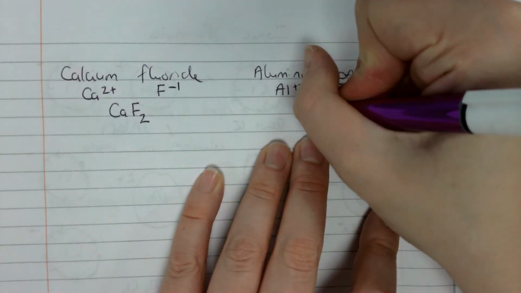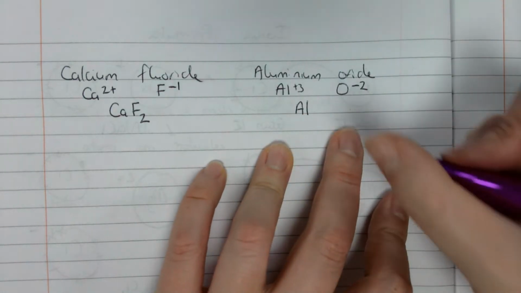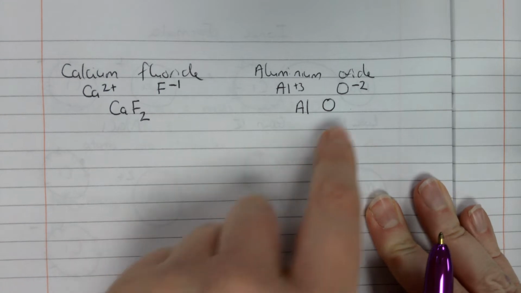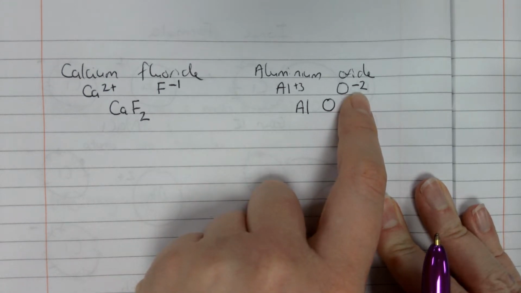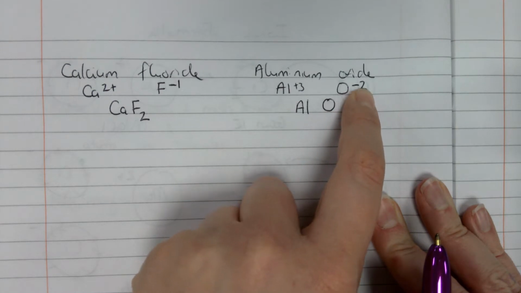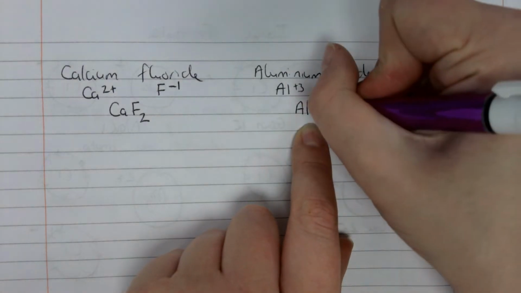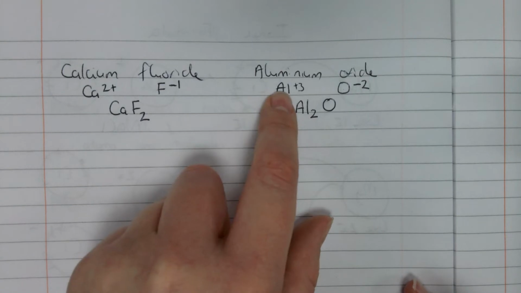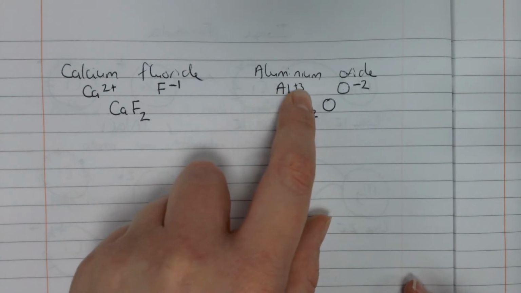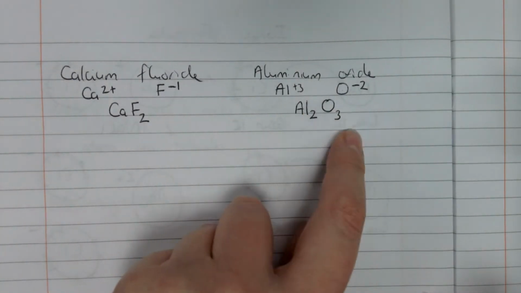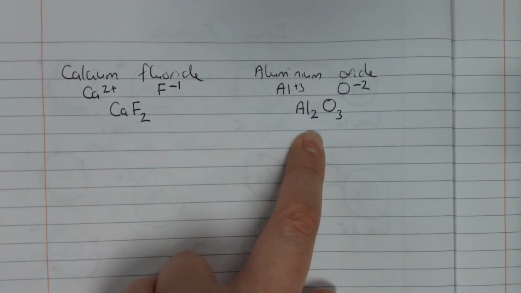The easiest thing to do in this situation is write down the symbols for your elements, again, exactly the same order, and then cross over the numbers from the charge. Oxygen is -2. So the 2 that's up there next to oxygen, I'm going to cross over and bring down here next to aluminium. I'm not bringing the minus, I'm just bringing the 2. Same here, I've got a 3 next to the aluminium, I cross it over and bring it down next to the oxygen. I bring down the 3, I don't bring down the plus, and that's going to be my formula.